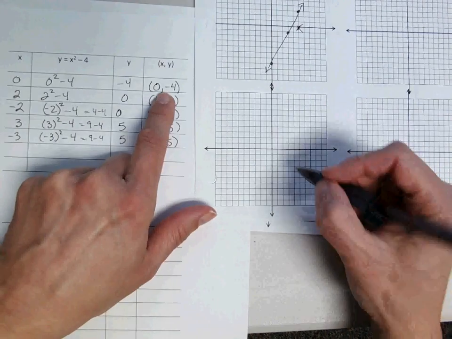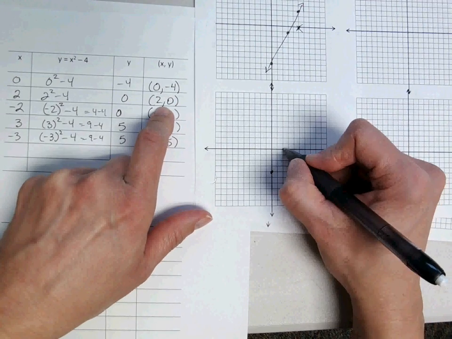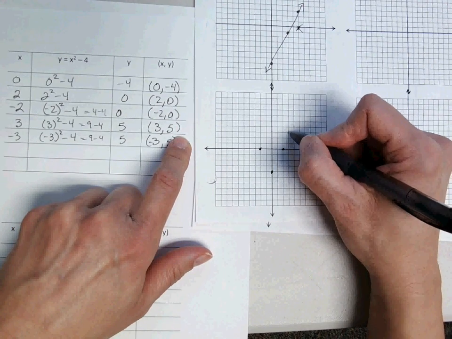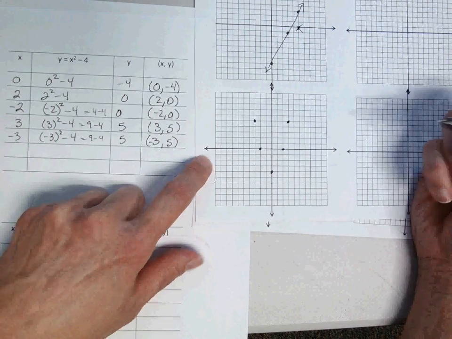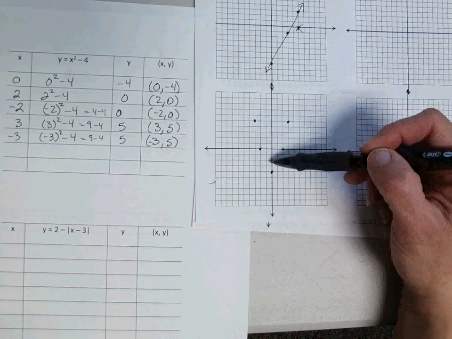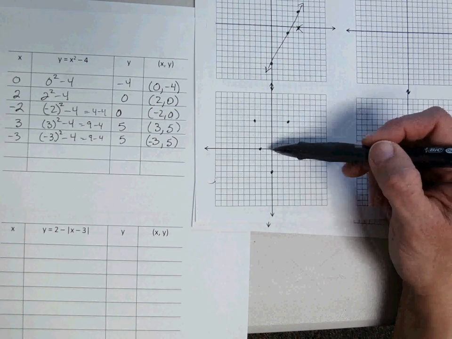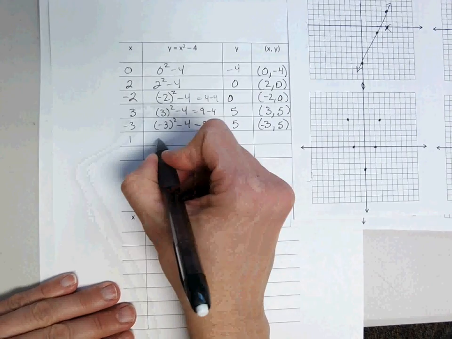So I'm going to graph these points right here. 0, negative 4 would be right there. 2, 0, and negative 2, 0. And then 3, 1, 2, 3, 4, 5 in the y direction. It looks almost like a V, but not quite, because if I went like that, I wouldn't hit that point. So I might want to go back and see what that 1 does. So I'll put a 1 in.